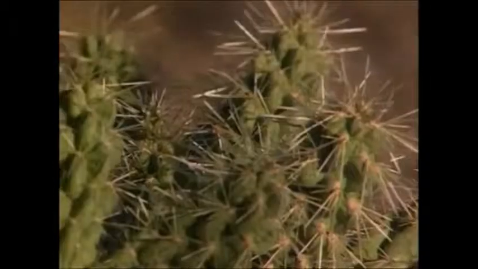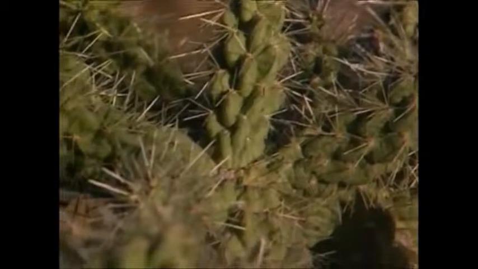Other plants like the cholla cactus have a dense profusion of spines all around them to protect them from desert animals.